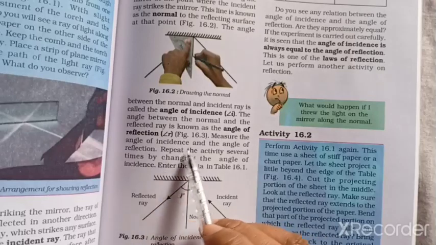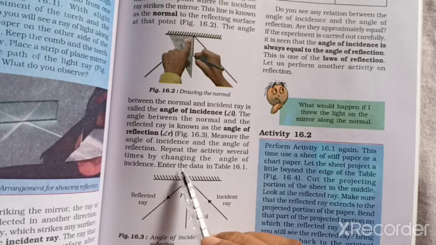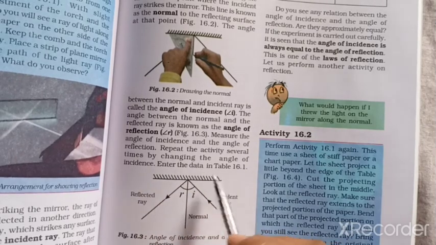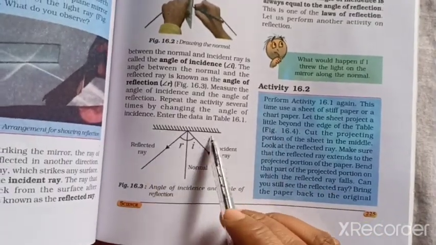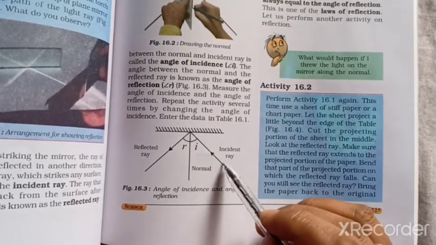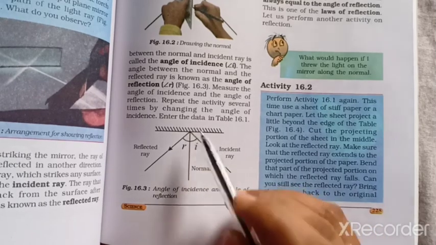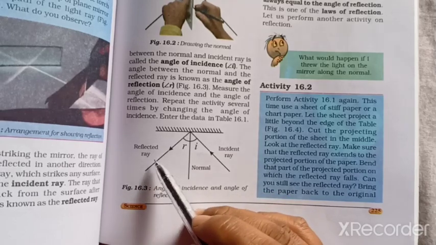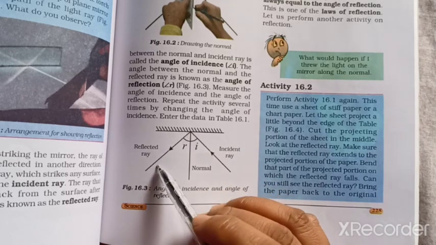Measure the angle of incidence and the angle of reflection. Repeat the activity several times by changing the angle of incidence. Enter the data in table 16.1. In the figure, here is the plane mirror, and this is the normal, which is perpendicular to the reflecting surface, and this is the incident ray. The incident ray is the ray which is coming to the reflecting surface, and this is the reflected ray. The reflected ray is the light ray which goes away from the reflecting surface.